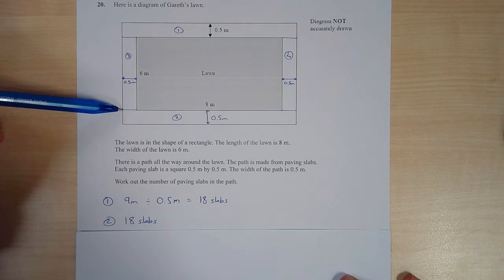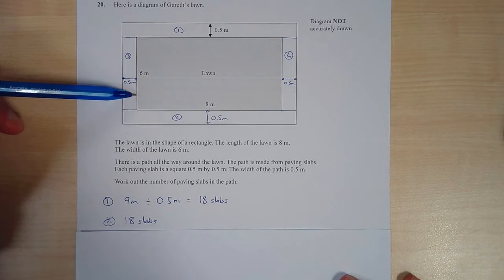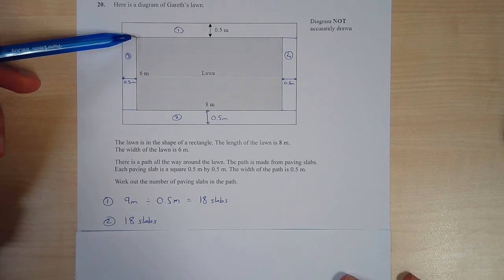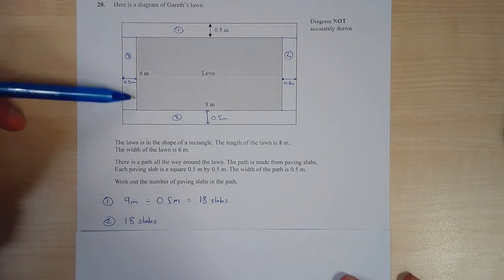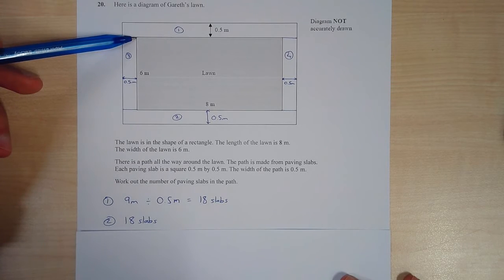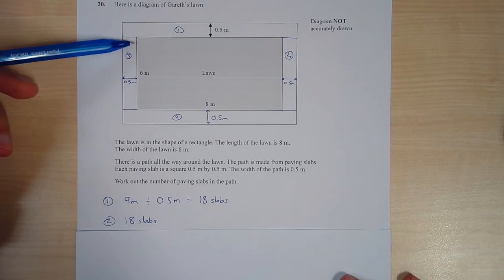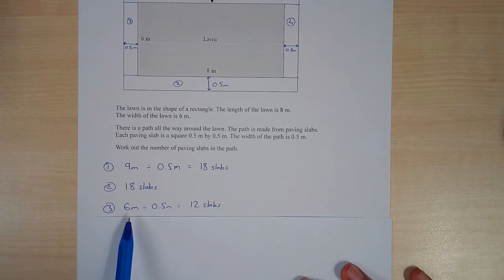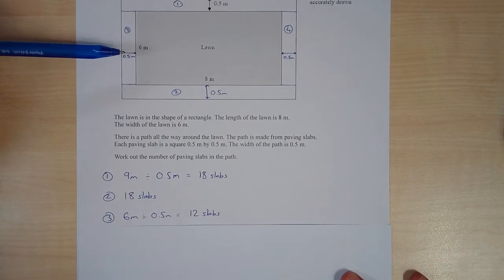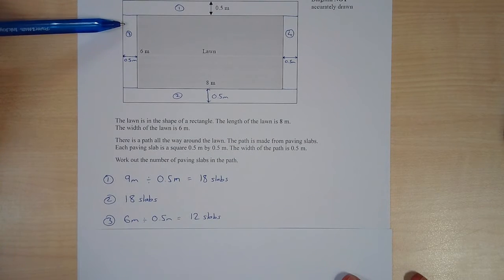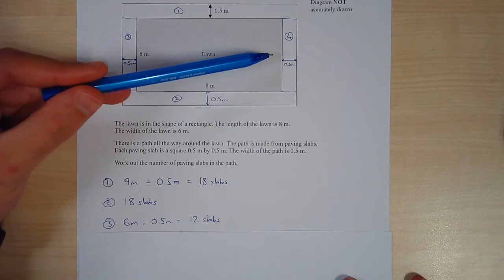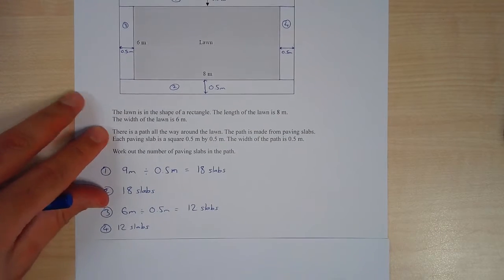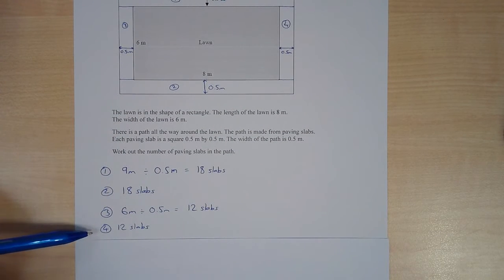Again, 0.5 going across like that. And I just need to then work out how many of the slabs I can get in between here and here. That distance is 6 metres. So how many 0.5s fit into this 6 metres? Again, I'm going to do this calculation. 6 divided by 0.5, which is 12. So that means 12 slabs fit into section 3. And because section 4 is the same size as section 3, 12 slabs fit into section 4 as well.